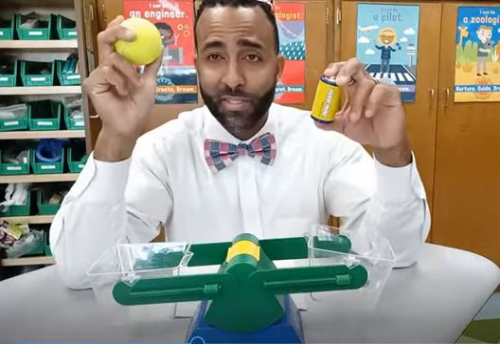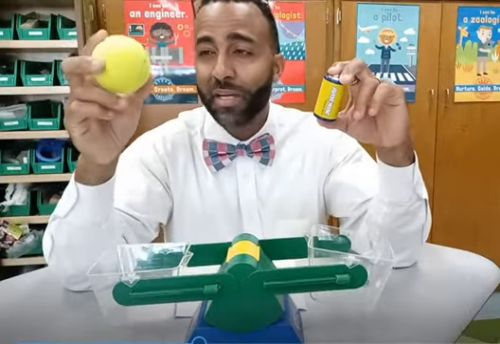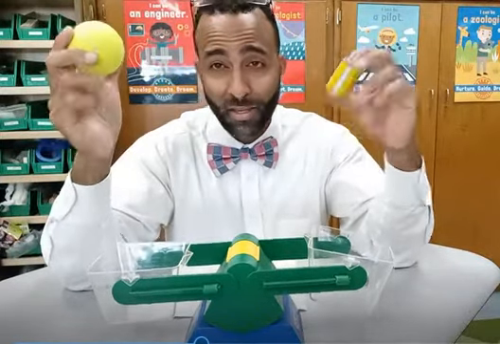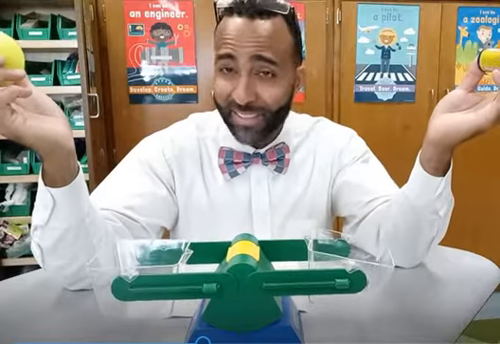So that's exactly what this is. It is a tennis ball. There's nothing special about it. I would really like it if it was in the color blue, because that's my favorite color, but it's not, so we'll deal with it.